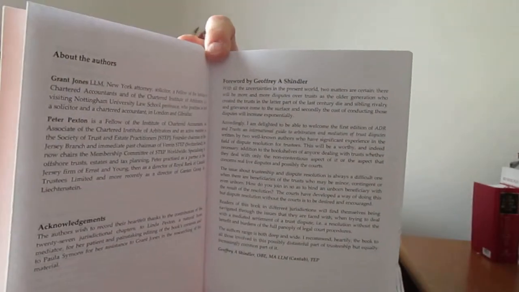Then if we go to the front, there's the front page. Then you've got a nice little dedication. I like to show the dedications. Then there's a foreword by Geoffrey Shindler, which is well worth reading because it sets the scene, and I'm going to mention that in the review. Then you've got the contents, content part A and so forth.